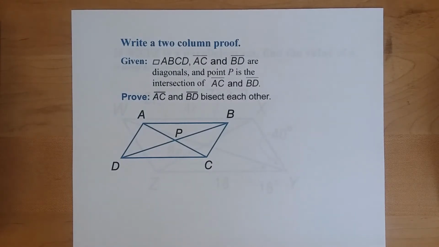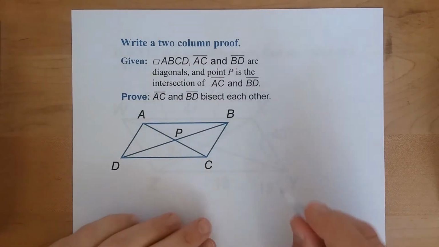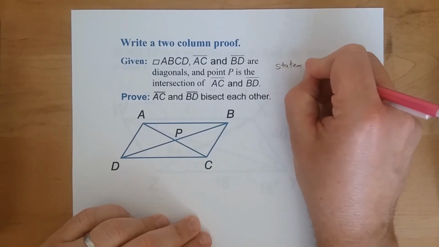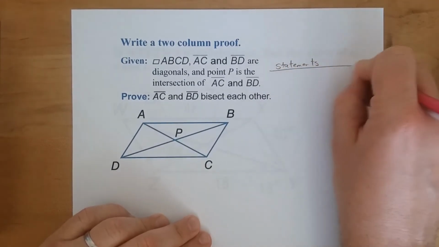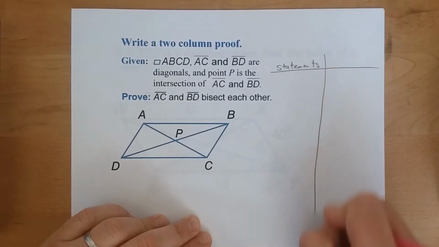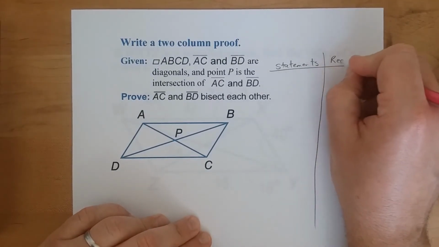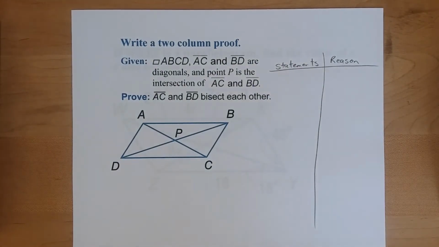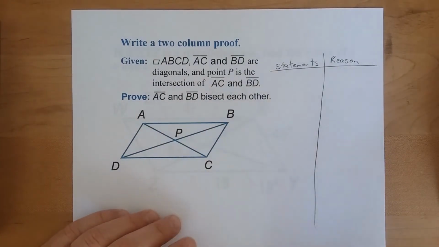Okay, so two-column proof, we're going to make some statements, and we are going to have to give each of our statements a reason to justify what we know. Okay. And can we mark what we know? What would be helpful here in proving that these diagonals bisect each other?